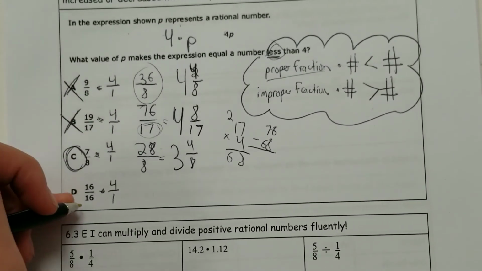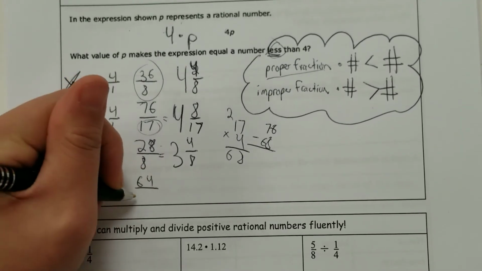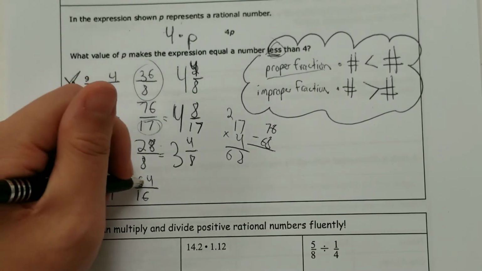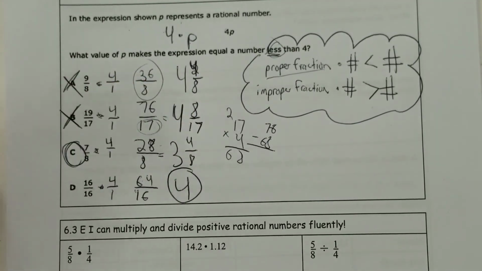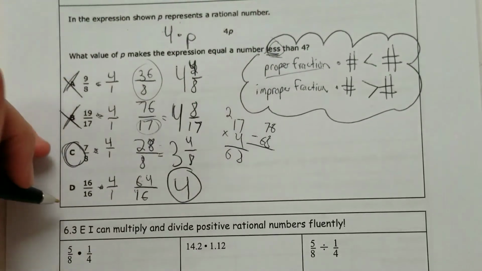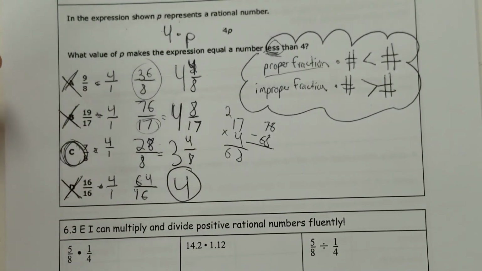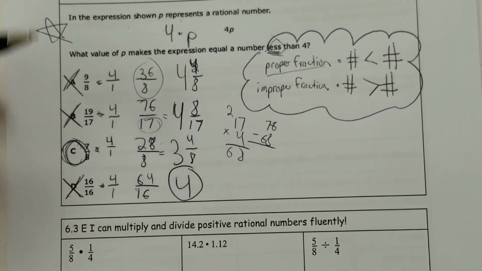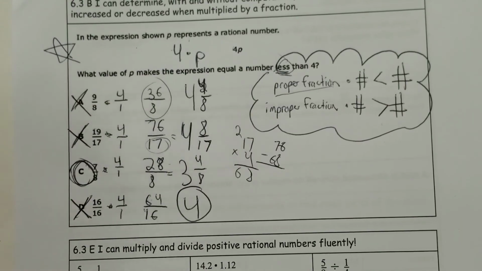But just to be safe, let's do D, because come on, you have time. You should have 64 over 16. If you do 64 divided by 16, you should actually just get 4. Which isn't really greater than 4, but it's not less than 4 either. And that's why C would be your answer. This is one of the trickier ones, but we got these questions from the STAR test. And so it's important that even if you don't know one way to do it, you should still have a backup plan on how to solve the other questions as well.